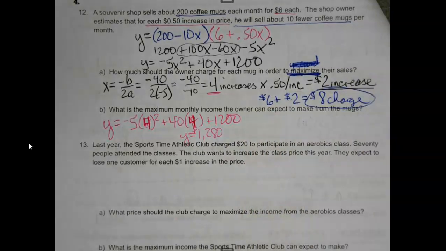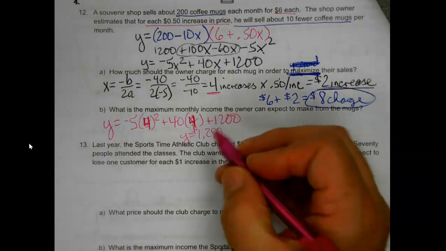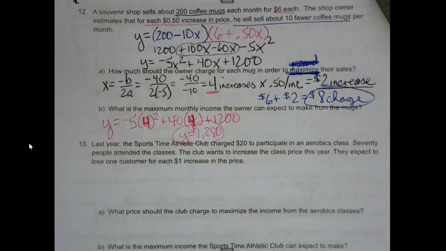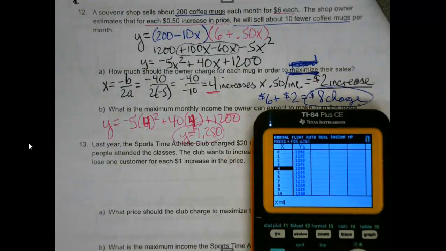So the maximum monthly income that the owner can expect to make would be $1,280. Now, you're like, Hardy, why do you do these things to us?